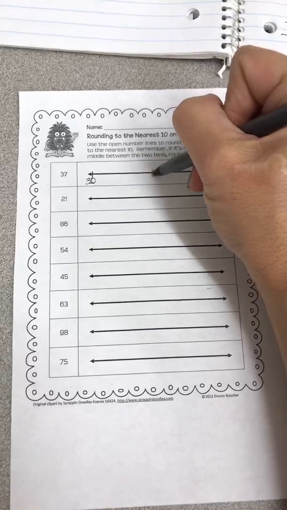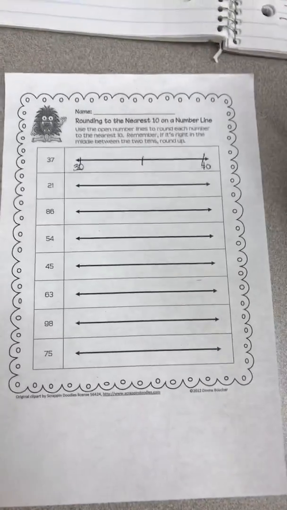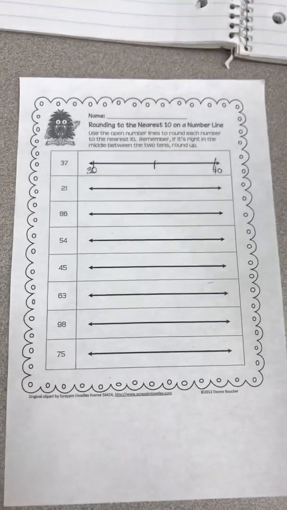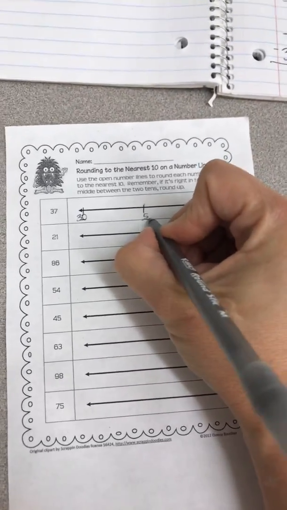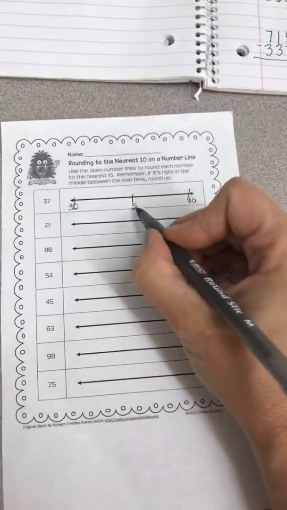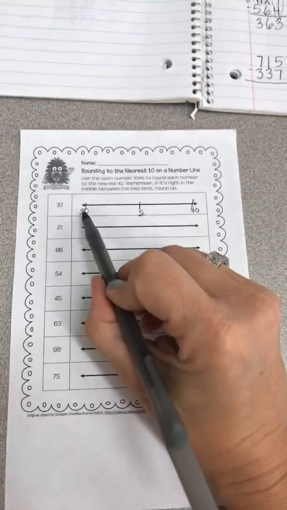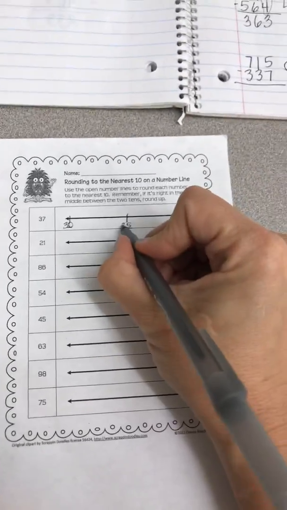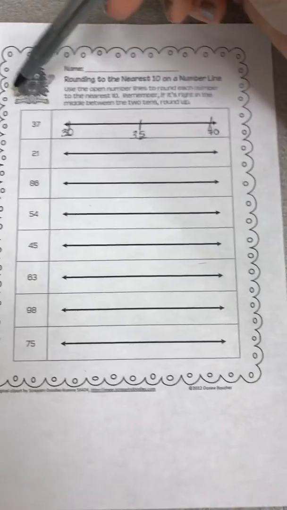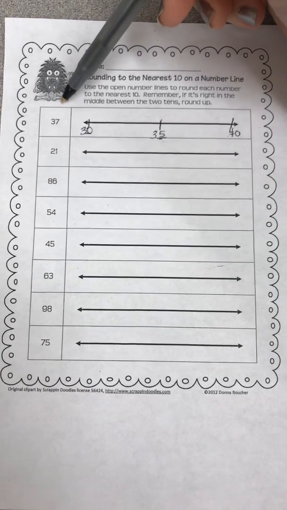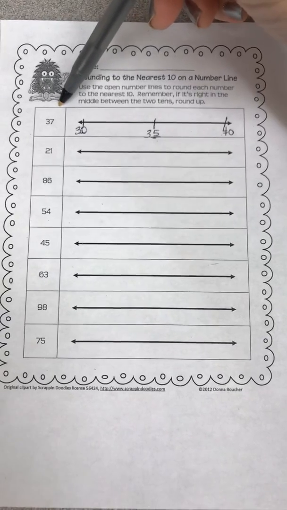We're going to identify the midpoint, which is the number that falls in between 30 and 40. We've found the pattern that we know it's going to have a 5 in the ones place because if we're counting by 10, half of 10 is 5, so it's going to be 35. Now that we've identified the midpoint is when we can go and find the number we're looking for. So the number we're looking to put on this line is 37.